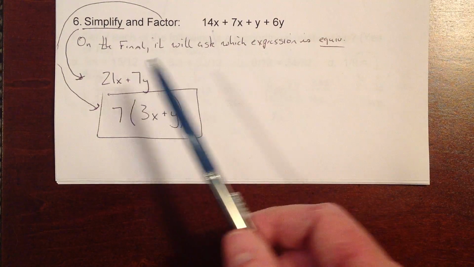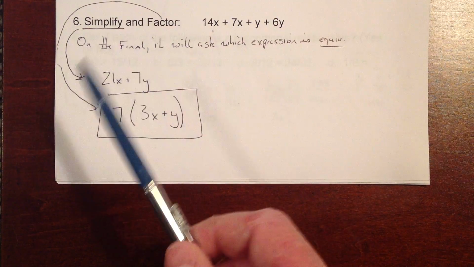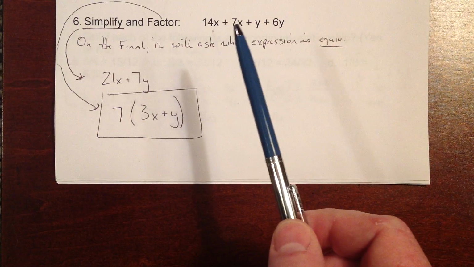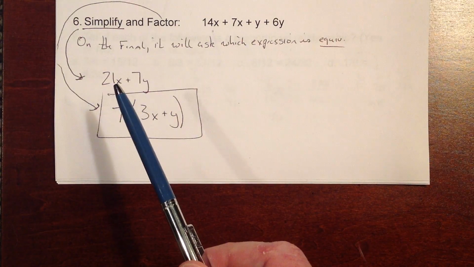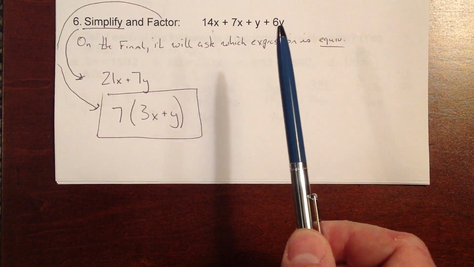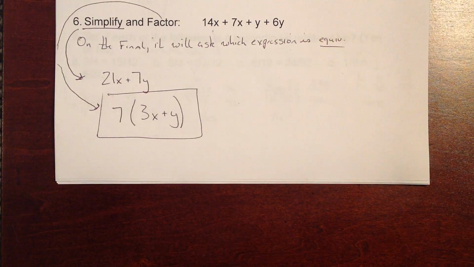And in this case, what we need to do is first, we have to simplify. We're asking you to do 2 things here, simplify and factor. Well, if we simplify, we can add 14x and 7x for 21x. And then y, which is the same thing as 1y, and 6y to equal 7y. Well, we simplified, now we have to factor it.